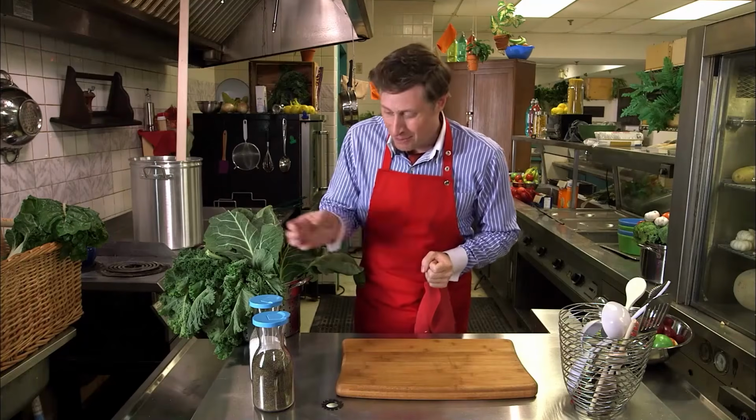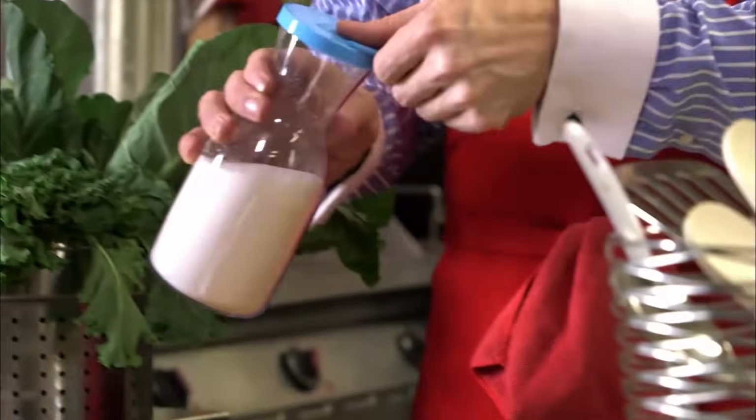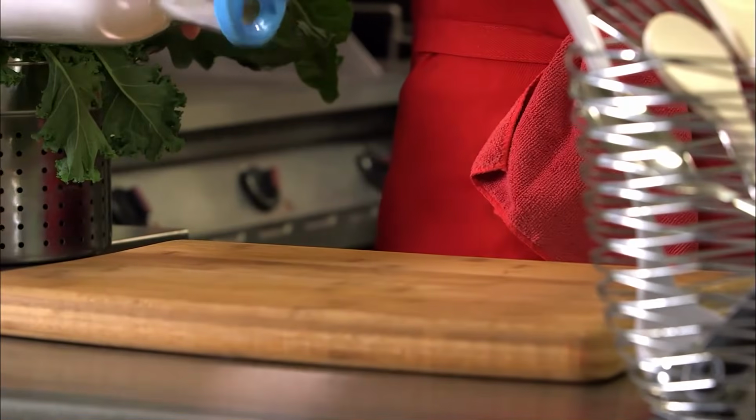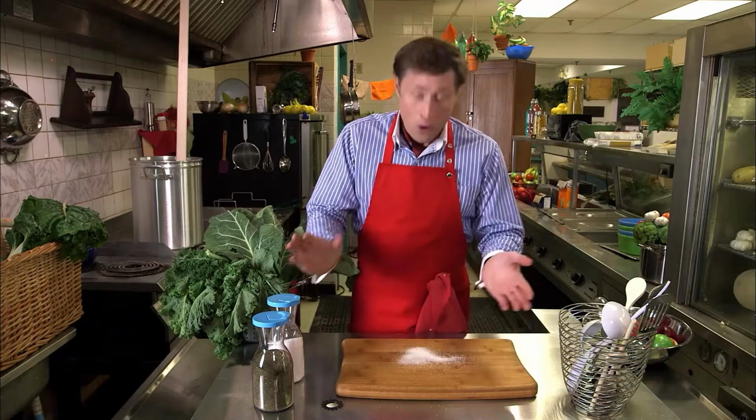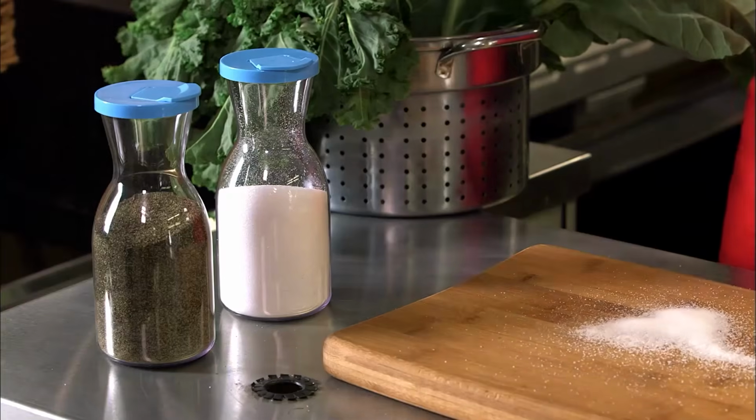Let's say, for example, I've spilled the salt. Oh no, look at me. I've spilled the salt. Oh, there's salt all over the place. Not really a big deal, right? All you have to do is clean up the salt, put it back in the container.